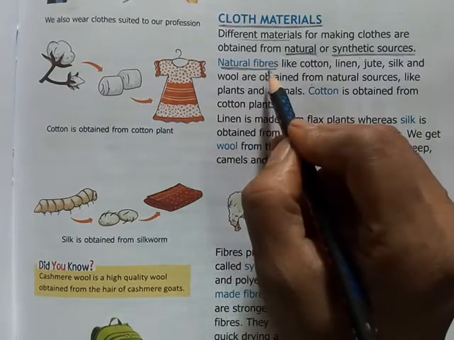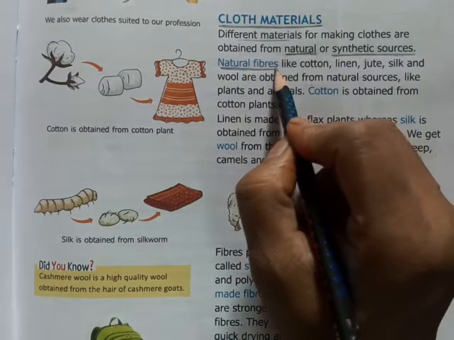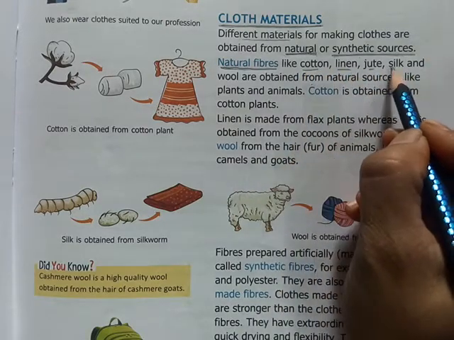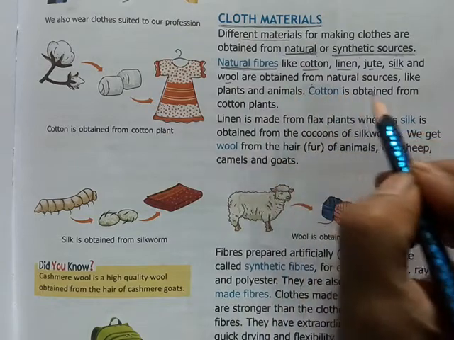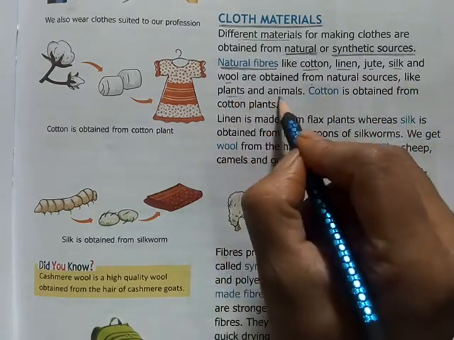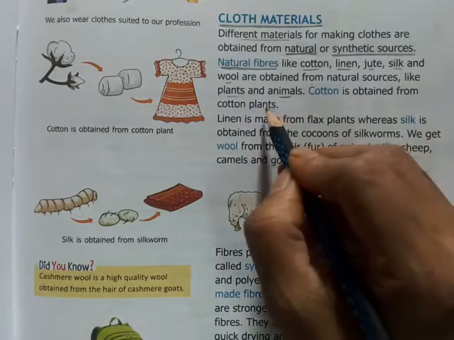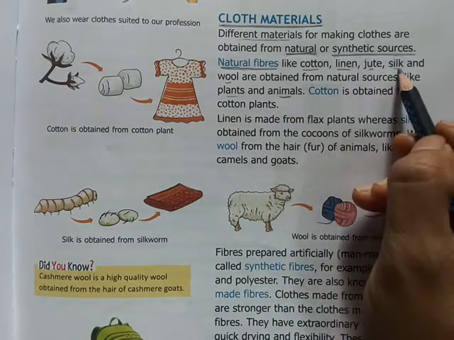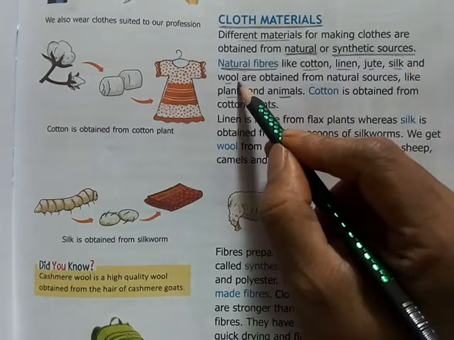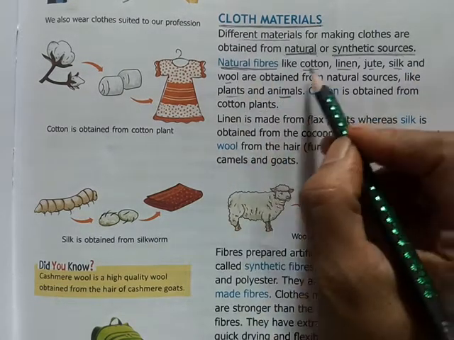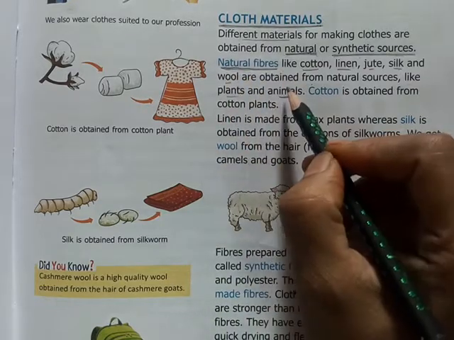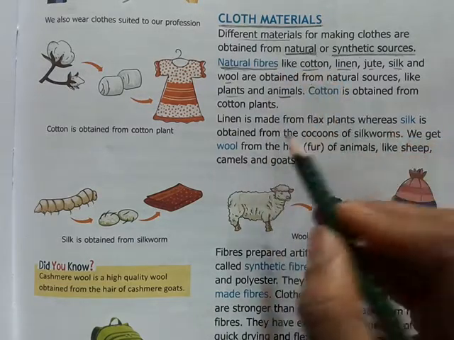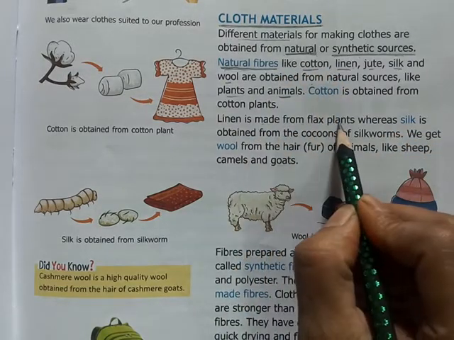Natural fibers are the fibers that are obtained from plants or animals, like cotton, linen, jute, silk and wool. These are obtained from natural sources like plants and animals. Cotton is obtained from cotton plants, linen is obtained from the flax plant, silk is obtained from the silkworm, and wool is obtained from sheep. We get all these natural fibers from plants or animals, and that's why they are known as natural fibers.